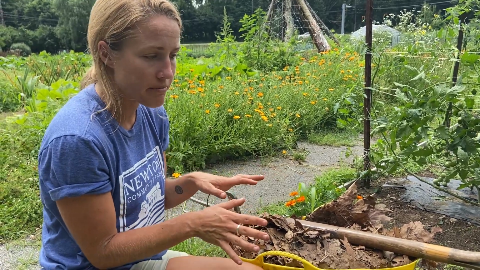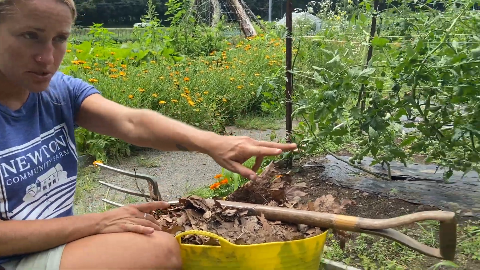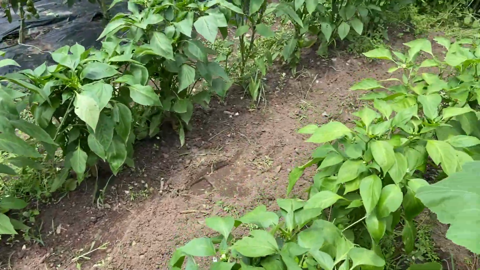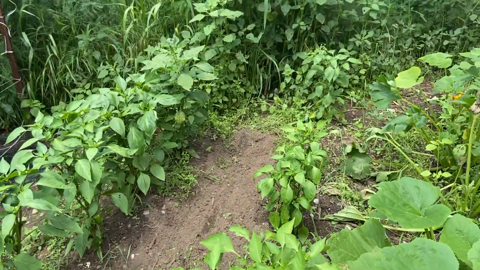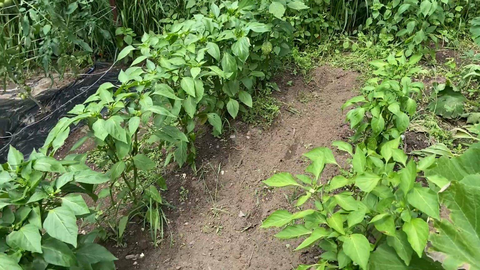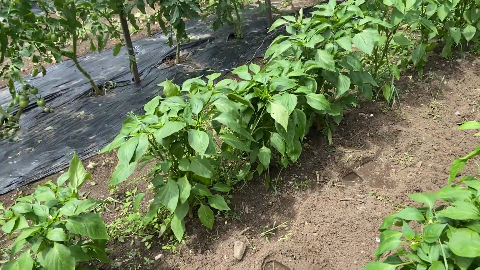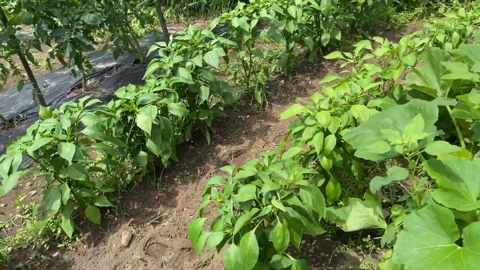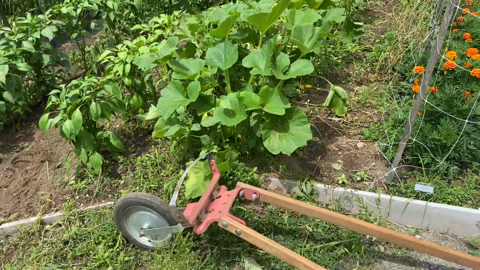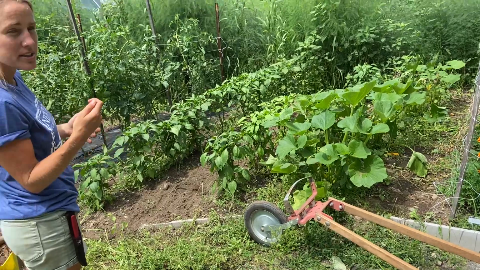So what I did to prep for this area is between these 2 rows of peppers, I weeded just earlier today. So you'll probably see some dead weeds that have been uprooted. And you can do that by hand, you can use a tool. I use this wheel hoe, which is a really useful piece of equipment for pulling weeds up quickly.